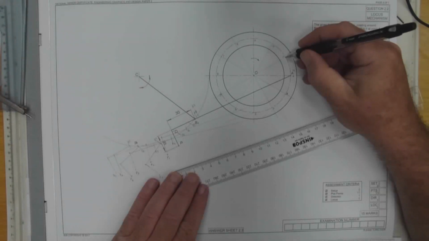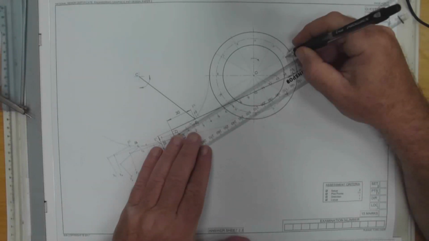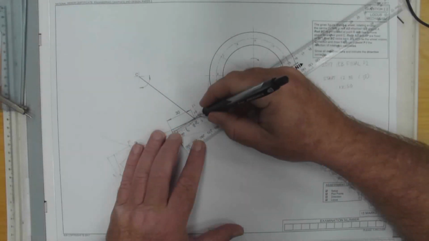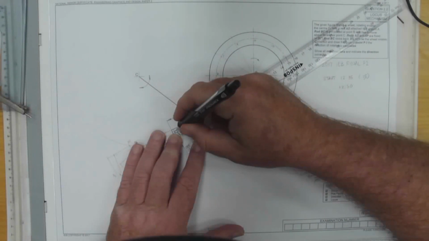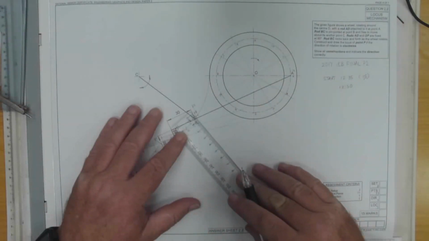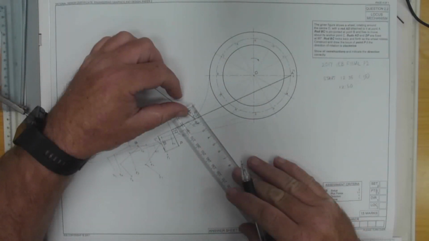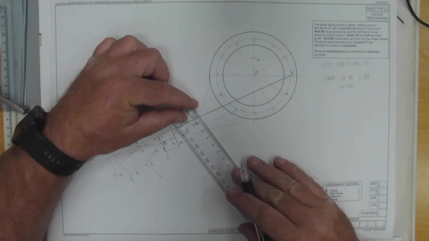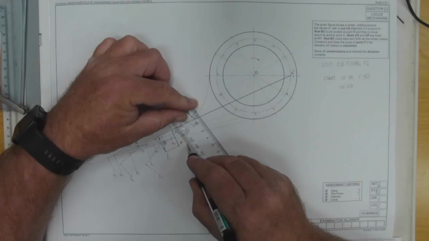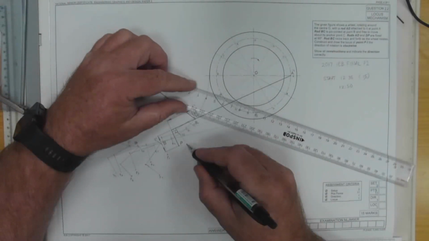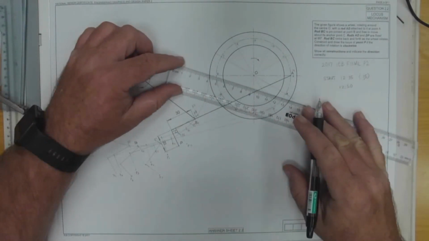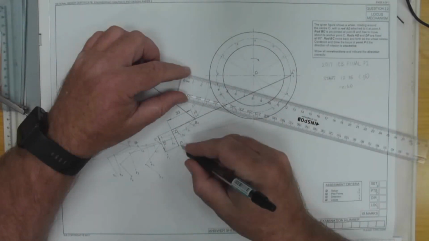If we just follow them now, and this is why I like to label, so there is B11, lining it up with B11, extend that line, there is the 30, line up 30, and project. Here is where the point is, giving me P11, here is P12.